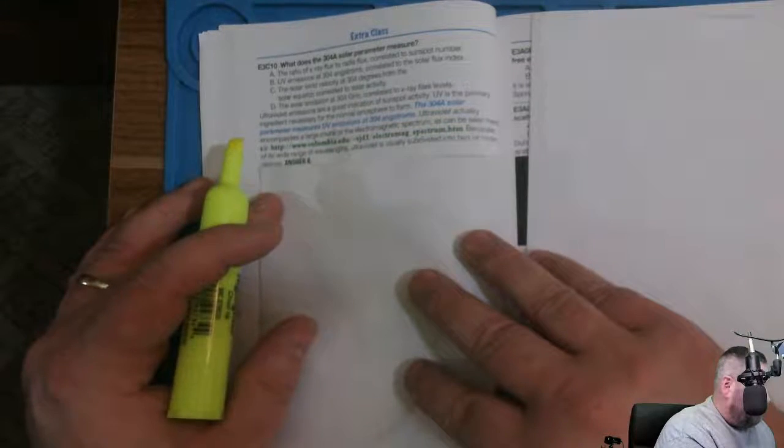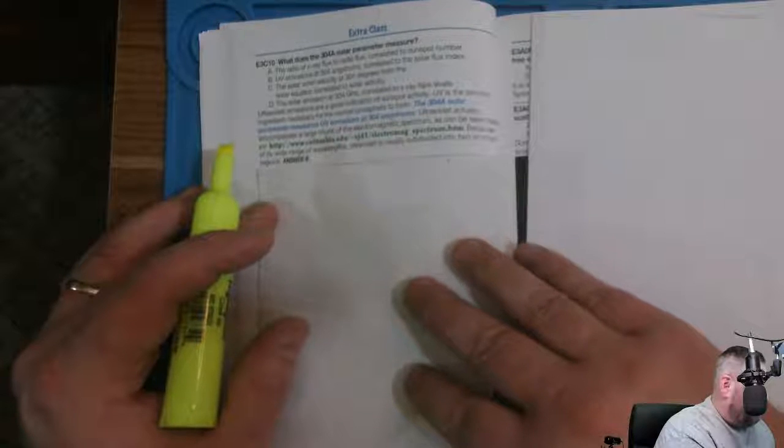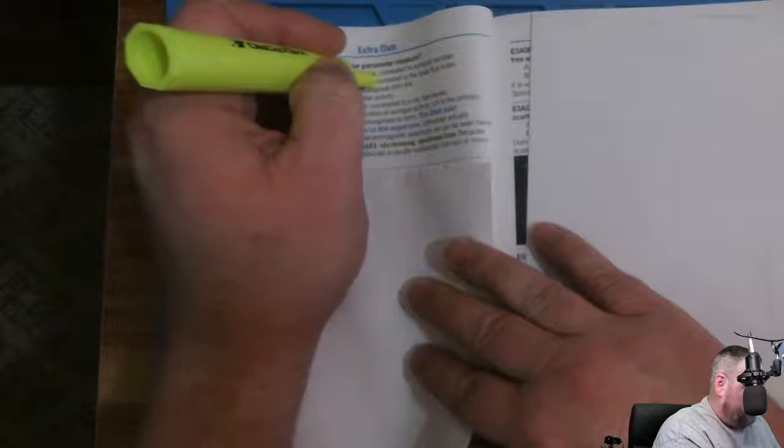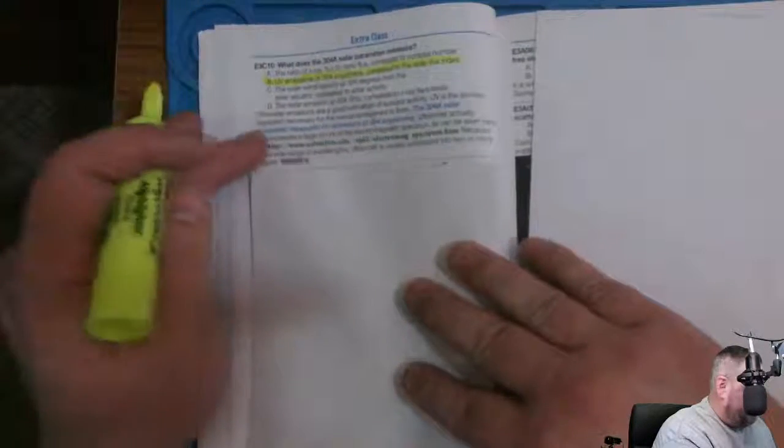Because of its wide range of wavelengths, ultraviolet is usually subdivided into 2 or more regions. B is the correct answer for this question. So what does the 304A solar parameter measure? That's the UV emissions at 304 angstroms correlated to the solar flux index.